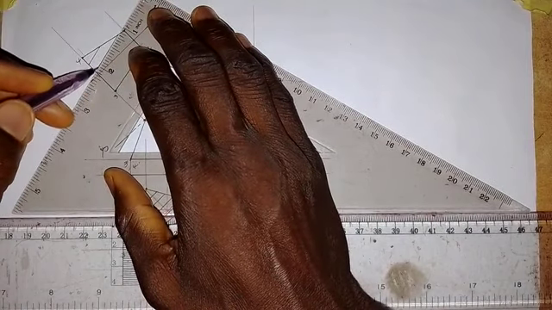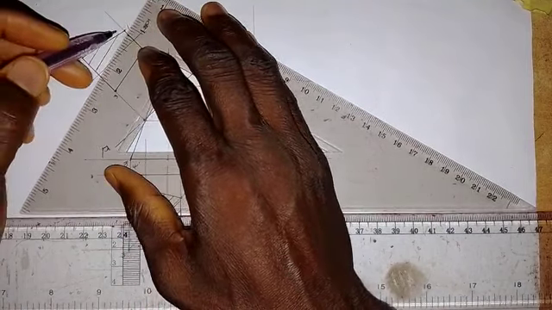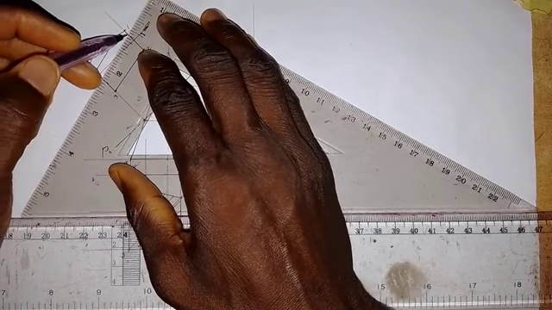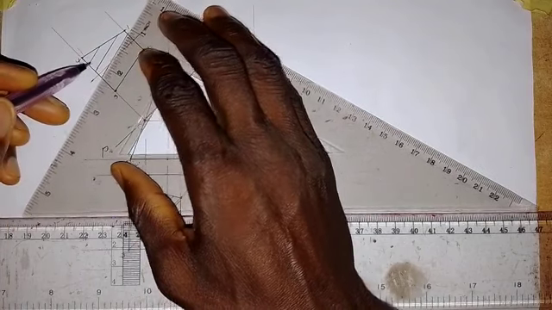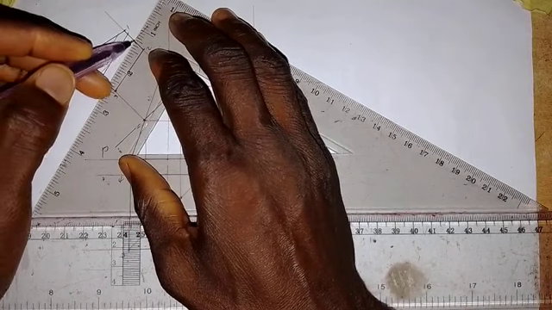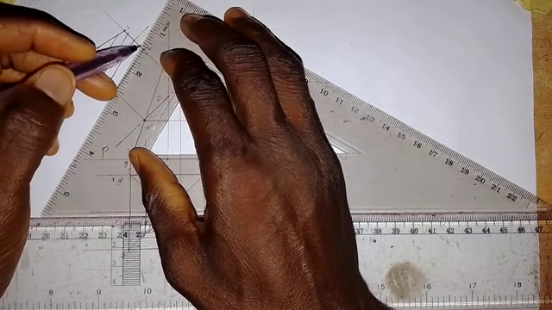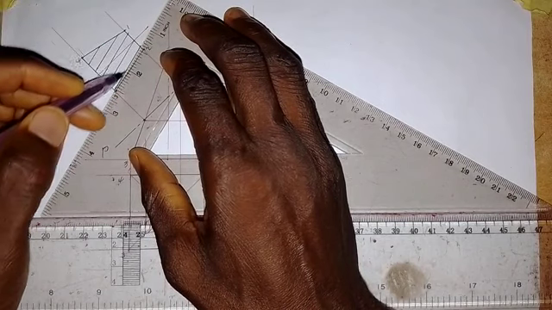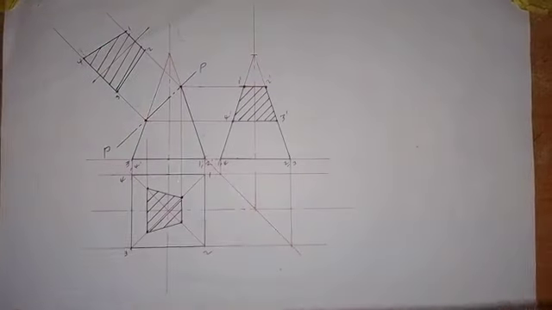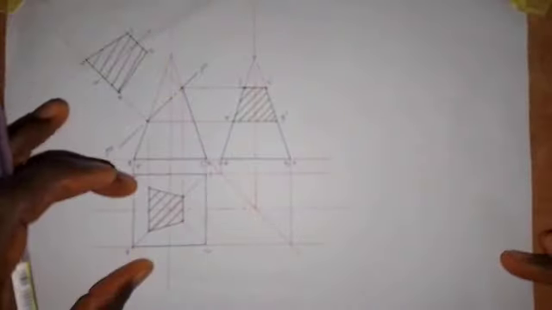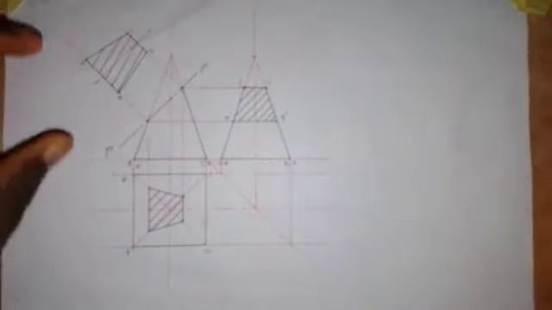So don't forget, the hatching lines are produced within continuous lines, and they are equally spaced. So you don't have to measure the amount of space in between them. All you need to do is to use your eyes to work that out, as I'm doing it here. Okay, so that is the true shape. So we have drawn the front elevation, the complete plan, end elevation, and also the true shape.